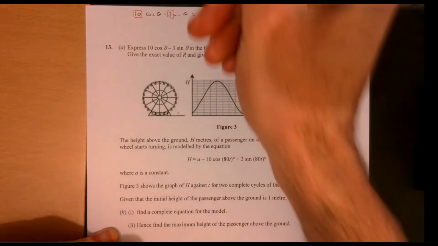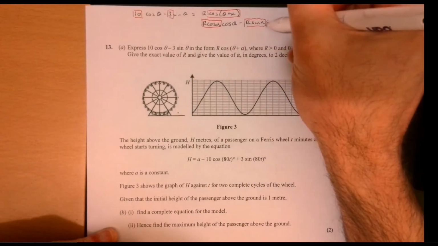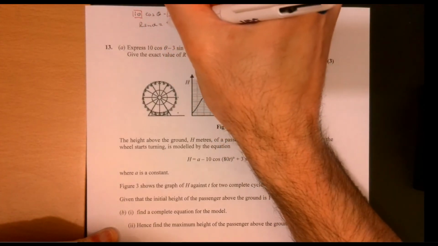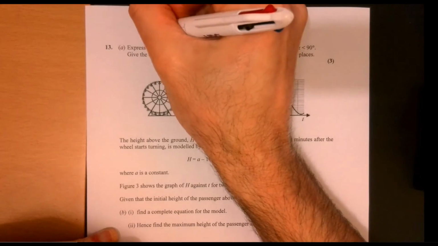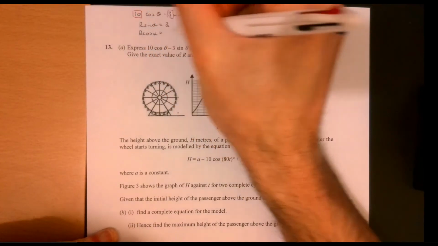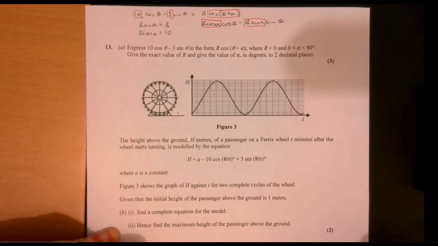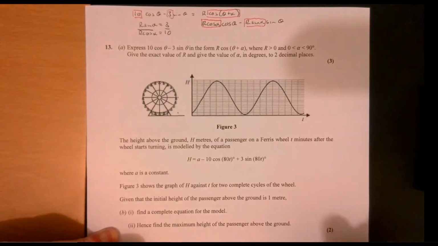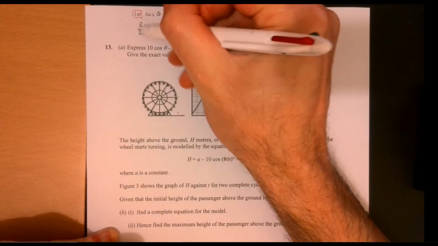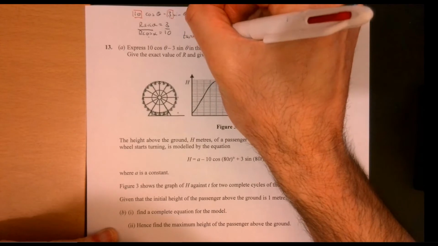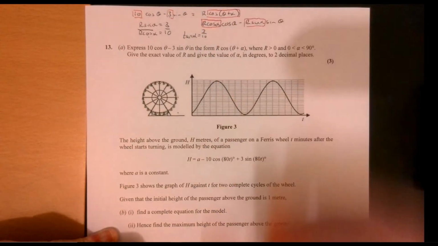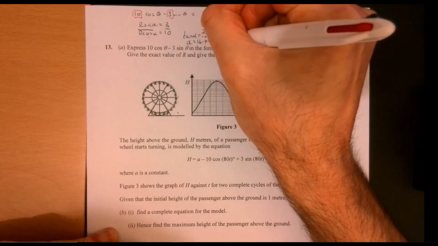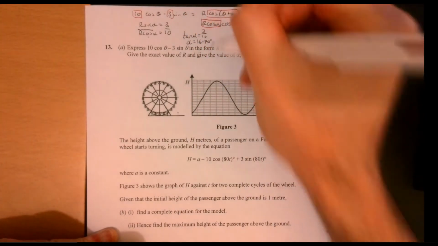So let's write down what we know. Let's write this one first, there's a reason for writing this one first. R sine alpha equals 3. And then I've got R cos alpha equals 10. Hey, wait a minute. What's that divided by that? That's just going to be tan, the R's are going to cancel. So I can write tan alpha equals 3 over 10. Inverse tan, to 2 decimal places, I've got 16.70 degrees.